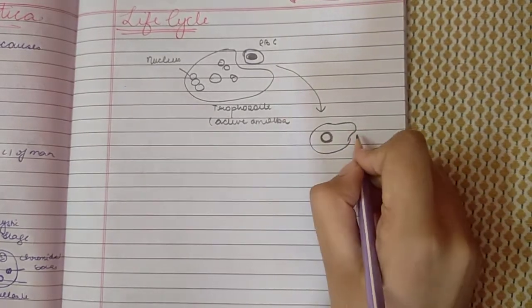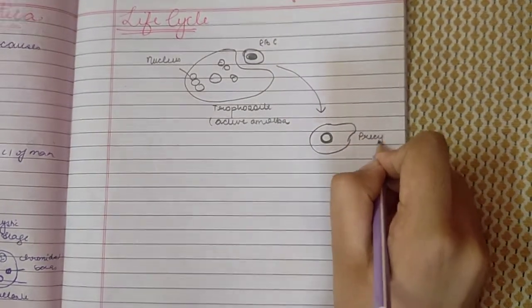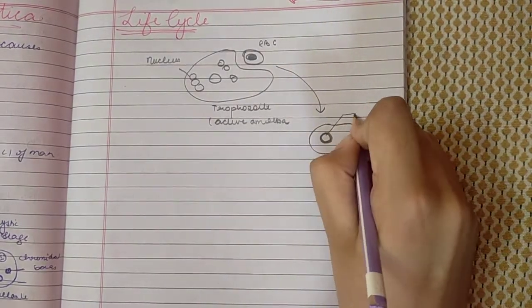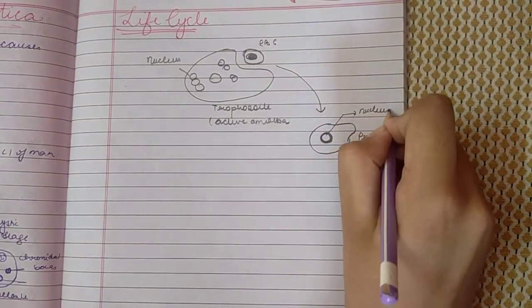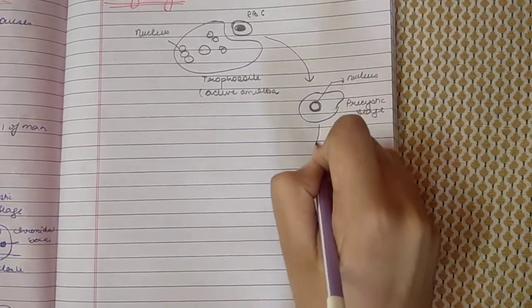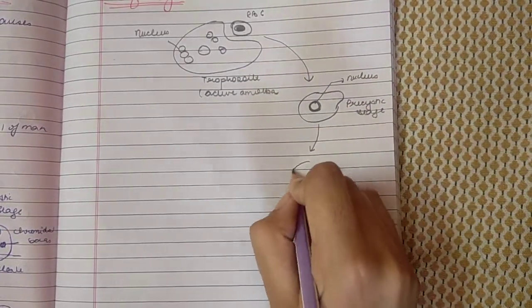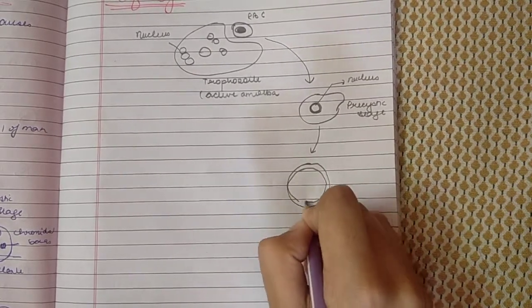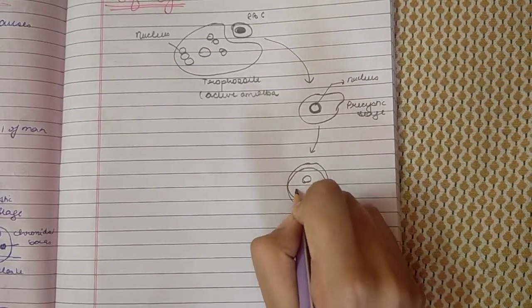So this is it. This is the pre-cystic stage. This is nucleus. Then it will get converted into what I drew earlier, that is Uninucleate Stage.